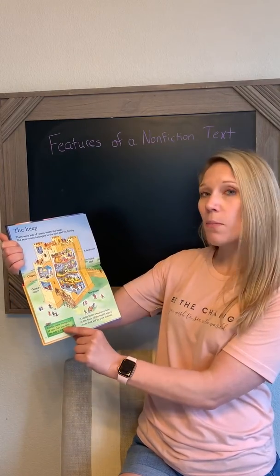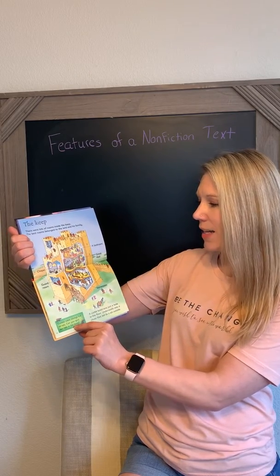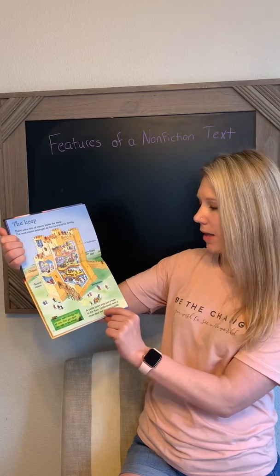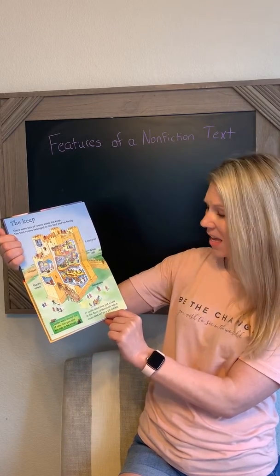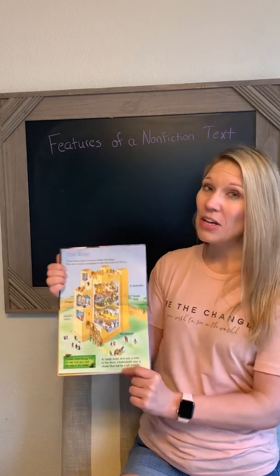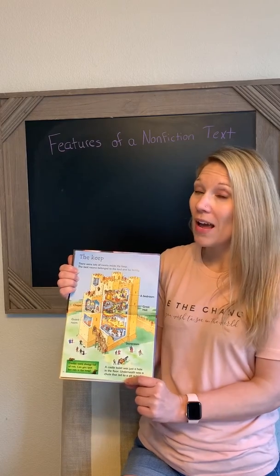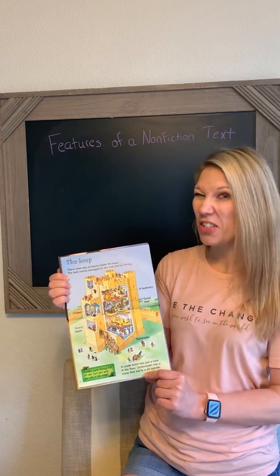Okay, we have another text box down here. Castles were always full of rats. Can you spot 10 rats in the keep? A castle toilet was just a hole in the floor. Underneath was a chute that led to a pit outside. So they didn't have bathrooms or a toilet that you're used to. Aren't you glad you live today and not hundreds of years ago?